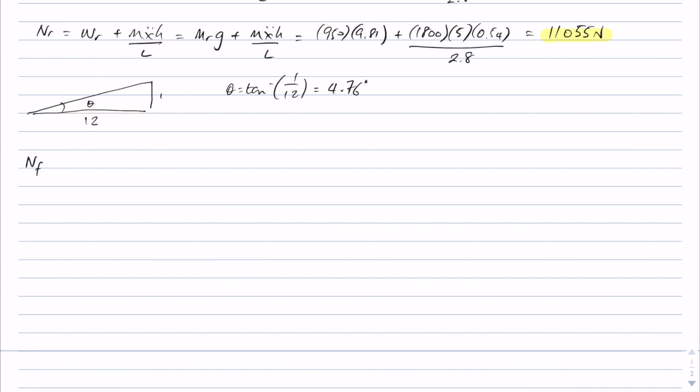So now we need to work out C and D. We know what MF is. That's 850 kilograms, and we know that is D upon L times the full mass.